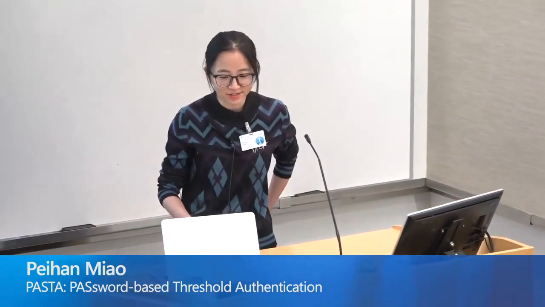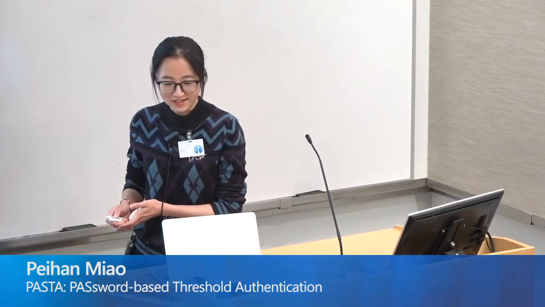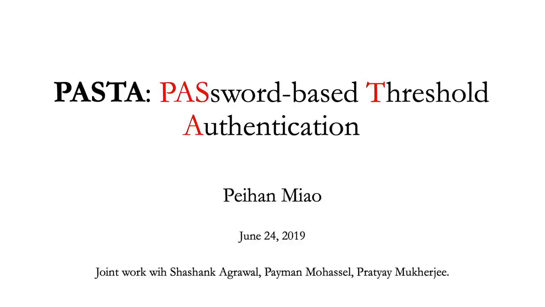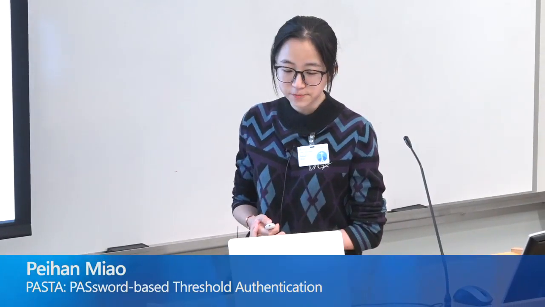Thanks, Melissa, for the introduction. Before lunchtime, I'm going to present some PASTA, which is short for password-based threshold authentication. It was joint work with Shashank Gravel, Pavan Mahaso, and Pratim Mukherjee at Visa Research. It was published in CCS last year.